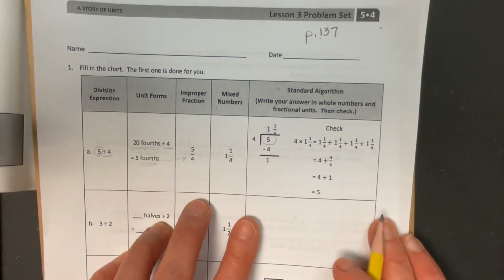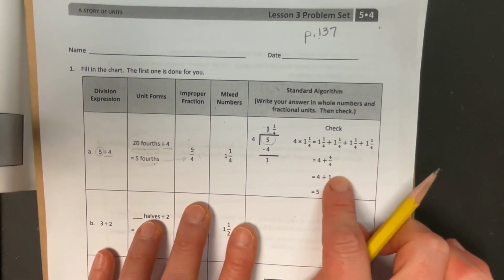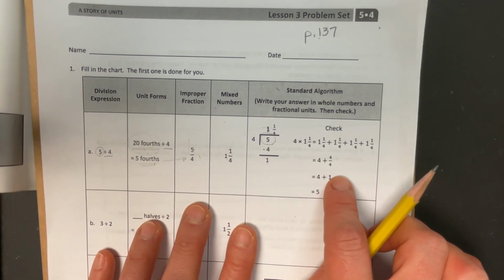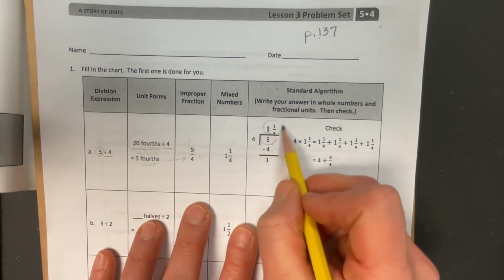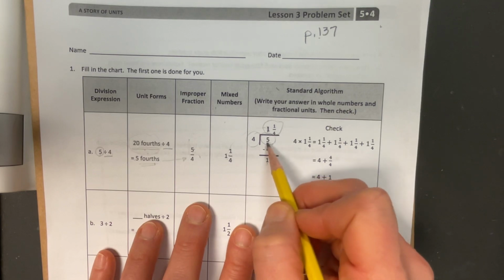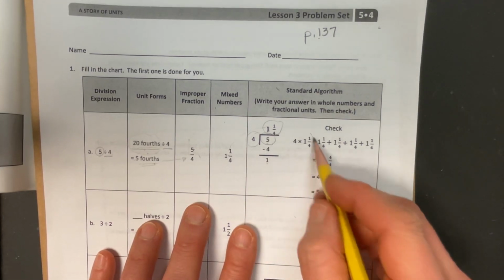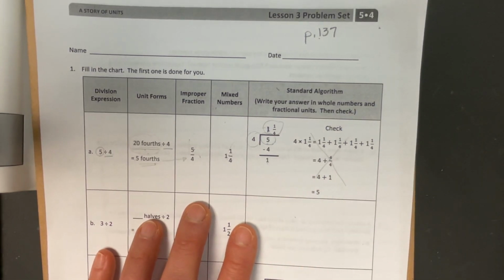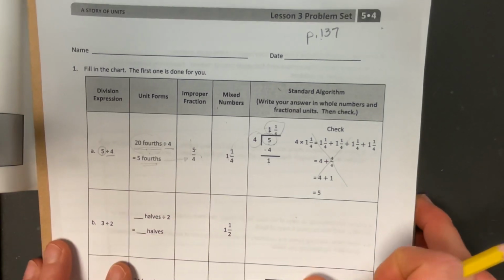Now the check, Miss Ballard said we don't have to do, so you don't have to do that. The check, remember though, is you always multiply this times this. So 4 times 1 and 1/4, you should come back to 5 whole. But we don't have to do that today, so that'll save you a little bit of work. So let's go to the next one.